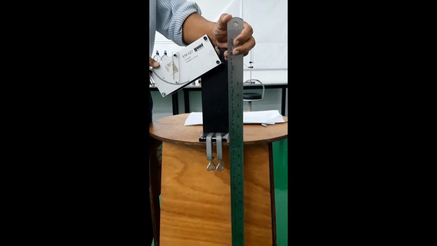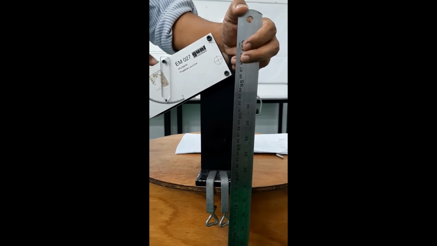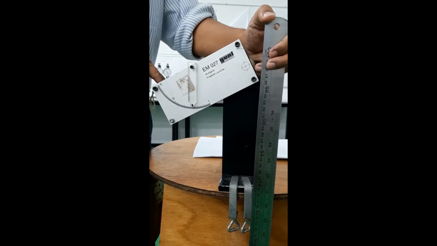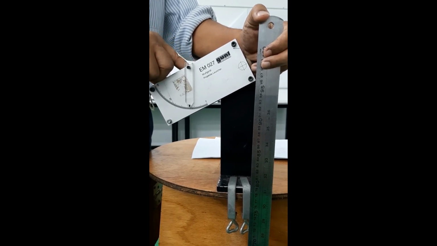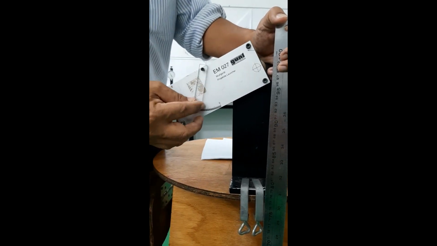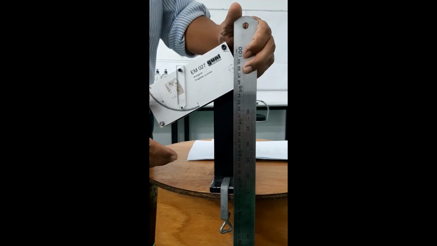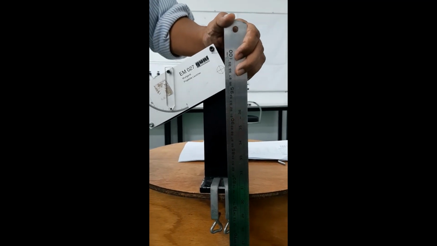As I mentioned just now, there are two variables that we're going to change in our experiment. One is the catch position, which corresponds to different potential energy of the spring compression. The second variable that we're going to adjust is the launch angle. And there are a few fixed variables in this particular experiment.